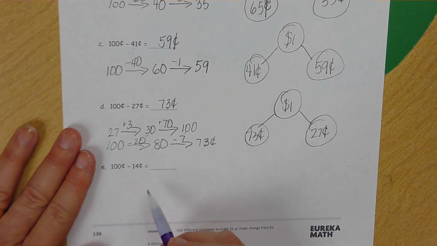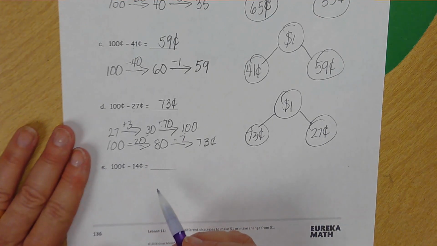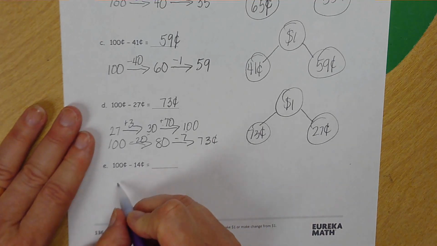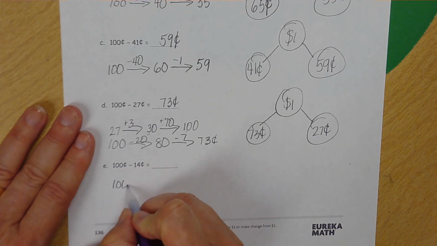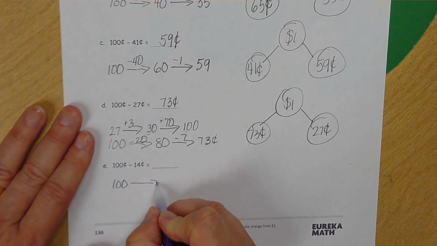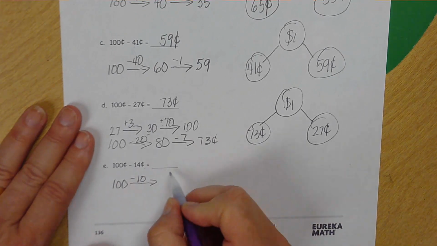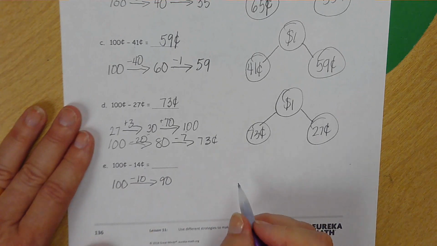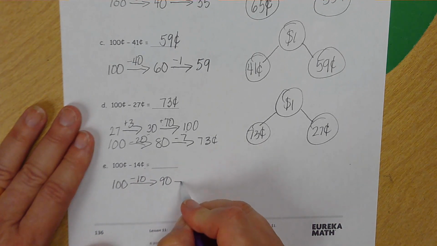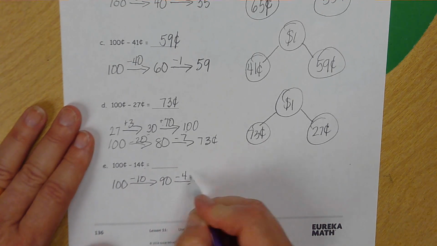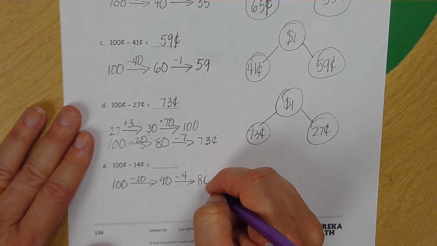So here's our last one, same thing. Go ahead and pause and do it on your own. 100 minus 14, I'm going to take away the 10 first, which would give me 90. Then I'm going to take away 4 more, which is 86.